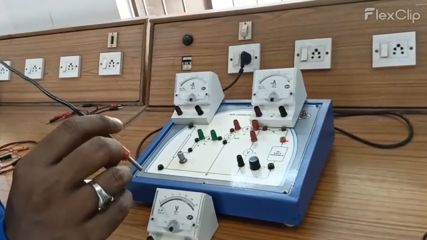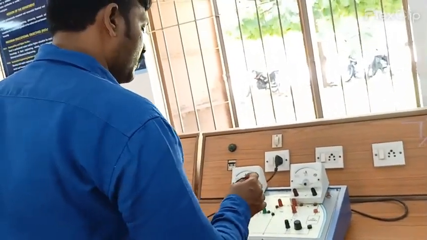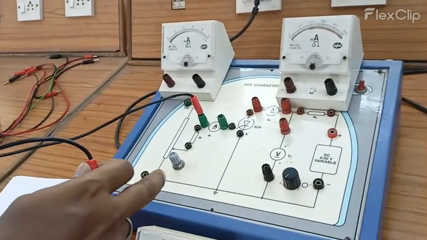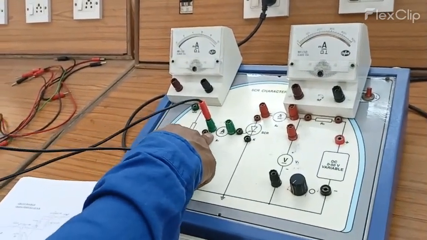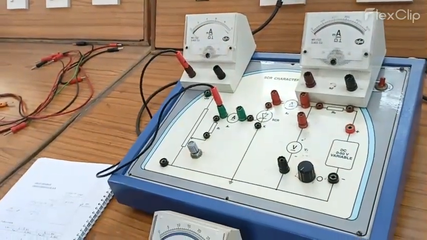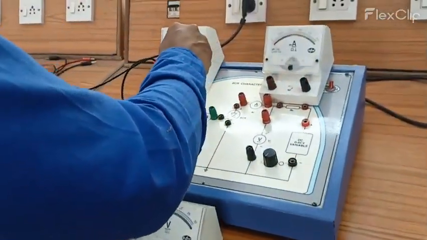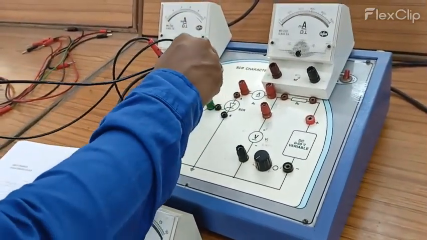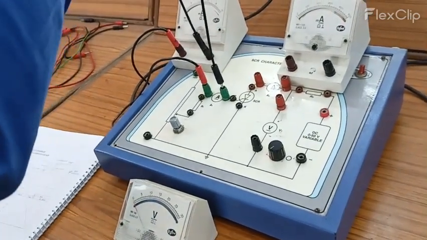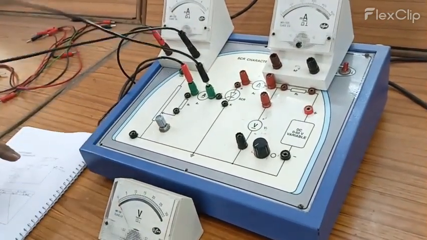Now I am going to interconnect these devices and meters to measure the forward breakdown voltage of the SCR and to draw the VI characteristics of the SCR. This is the positive terminal. It is connected to the positive of the ammeter, and the negative terminal of the ammeter is connected with the gate terminal of the SCR. So the current enters the positive terminal of the ammeter and leaves from the negative terminal to the gate.